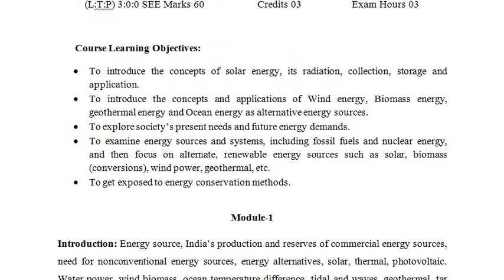You just go through them. The first learning objective is to introduce the concept of solar energy, its radiation, collection, storage and application. So how you are going to study the concepts of solar energy and solar radiation, how you are going to collect that solar radiation and energy, and how you are going to store it. These are the learning objectives.